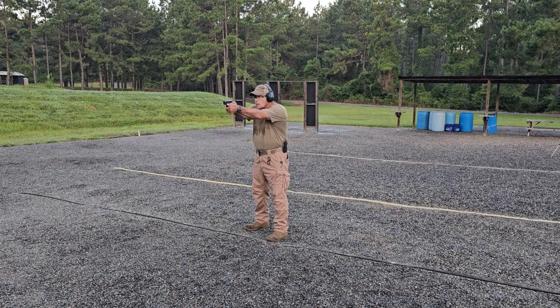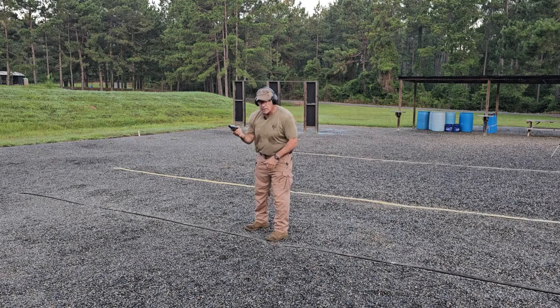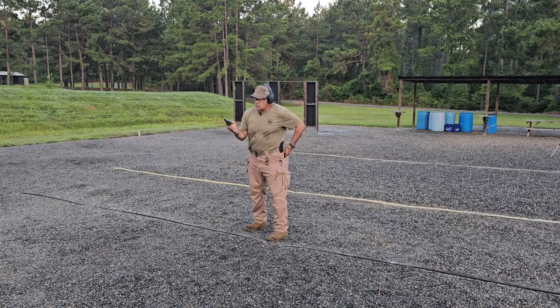Got my dead mag in here. I'm going to work the pasty. All right, establishing natural point of aim, trying to get my structure set up.